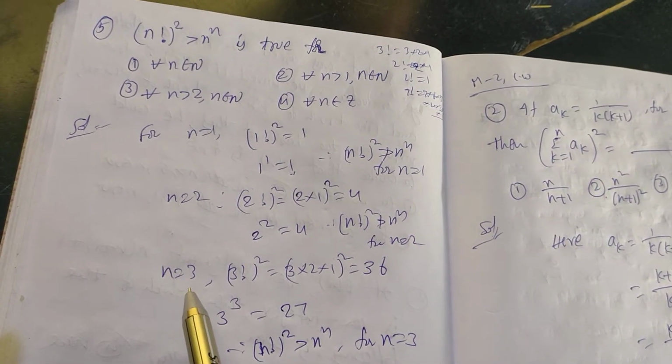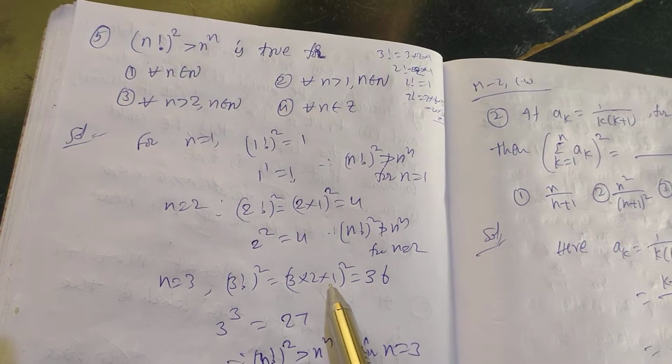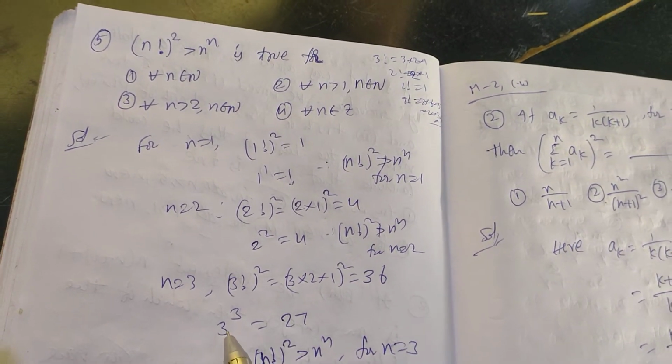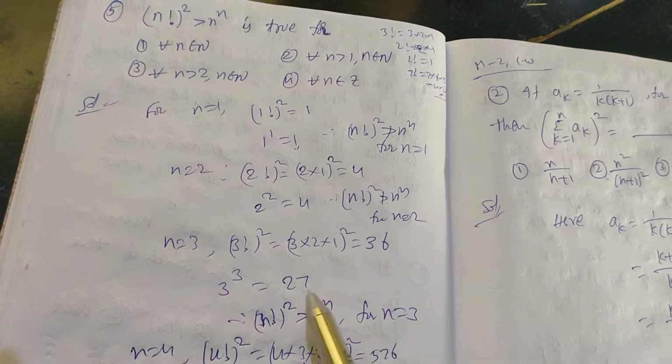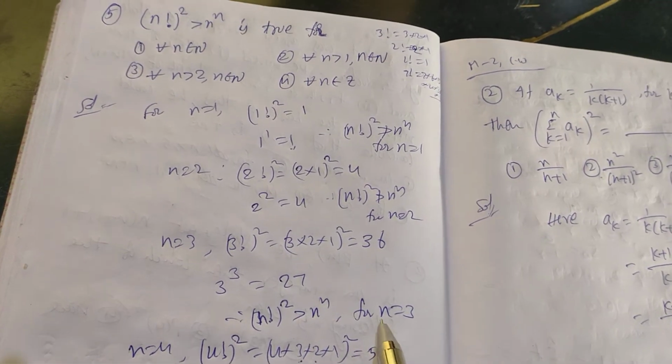Next n is equal to 3. So 3 factorial whole square is equal to (3 into 2 into 1), that is 6 square, that is 36. So next 3 cube. 3 cube is equal to 27. Yes. For n is equal to 3, 36 is greater than 27. So (n!)² is greater than n power n for n is equal to 3.